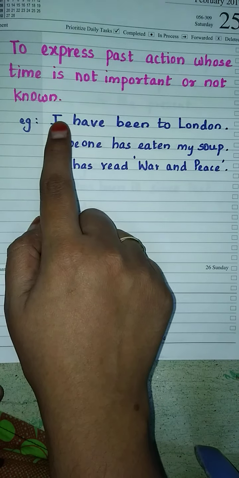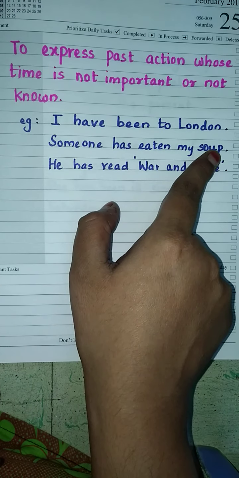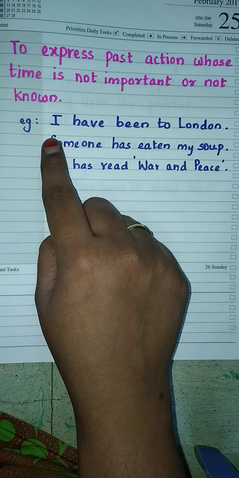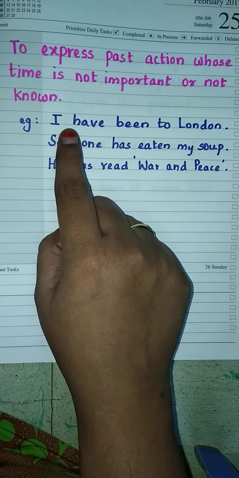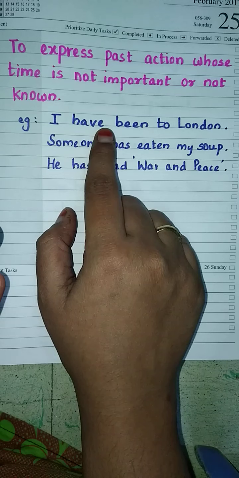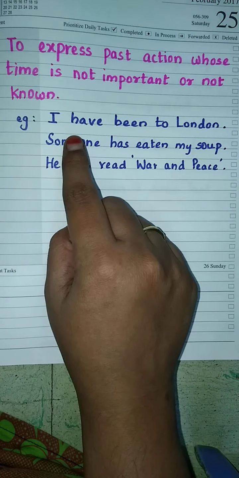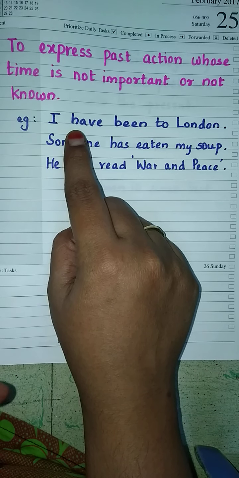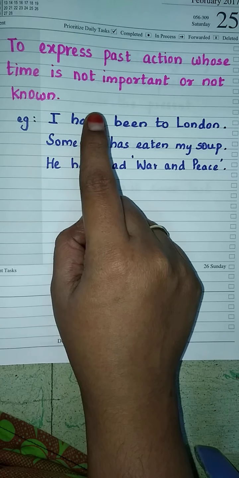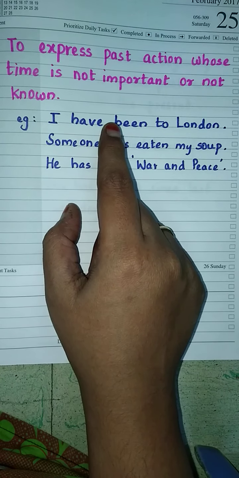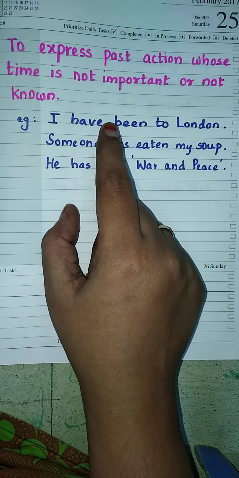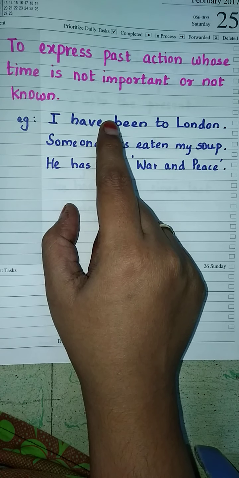See the example here. I have been to London. Instead of saying I went to London, we are saying I have been to London, because here we don't wish to mention the time. If you want to use simple past tense, you would have said, I went to London last year. So the past timing will be mentioned there. If you don't want to give importance to the timing, or if you are not aware of the timing, you can better use present perfect tense to express that.